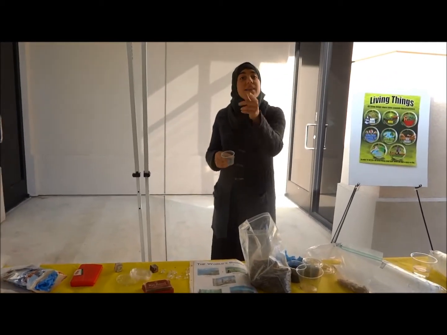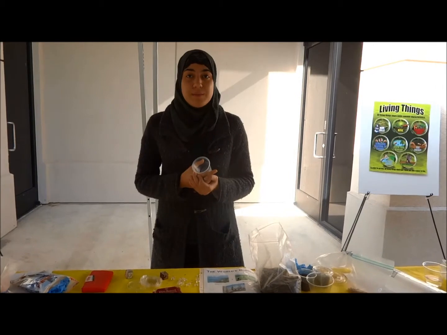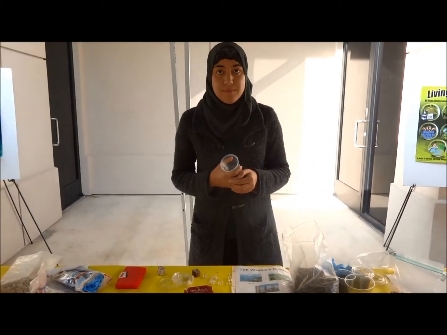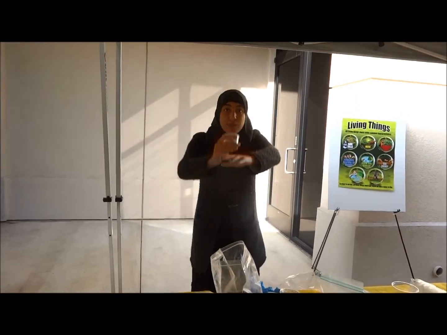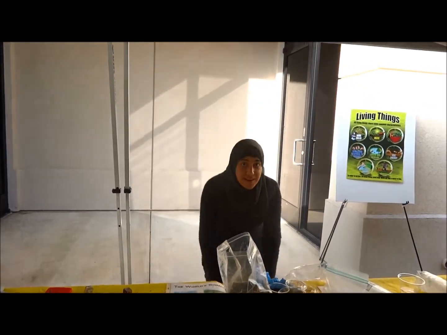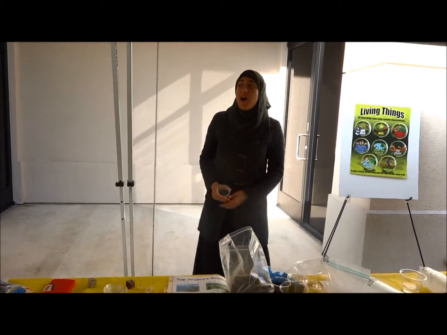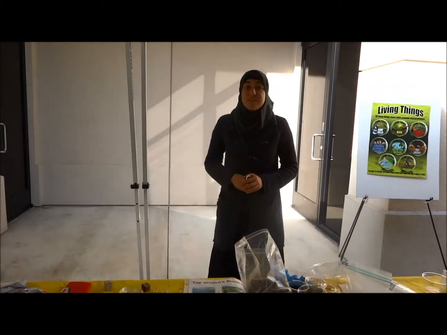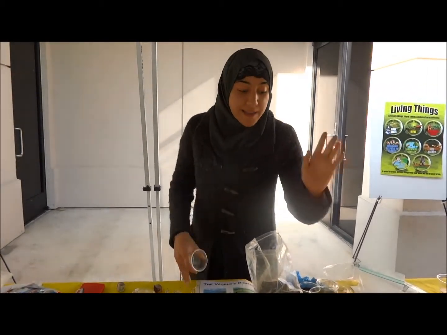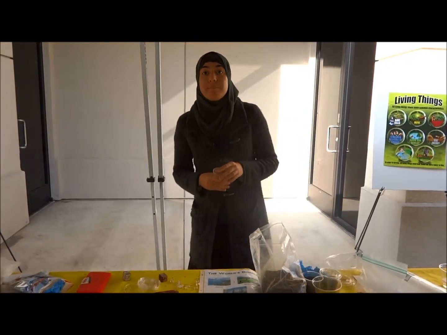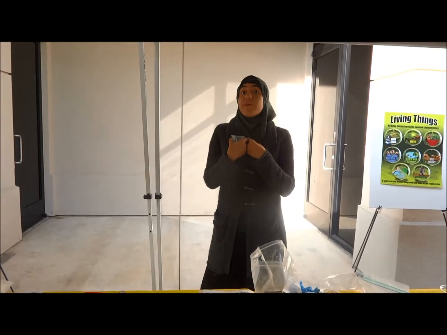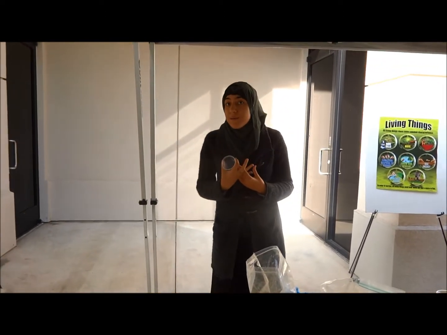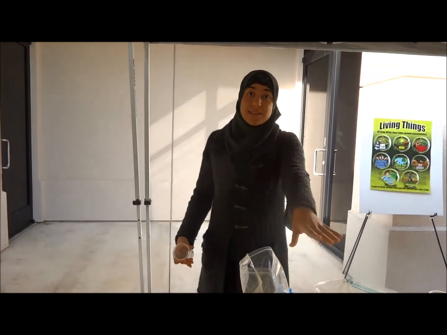Living. Why are they living? What makes them living? They're alive. What do they do that makes them living? They grow. Living things grow. Non-living things won't grow. So, is this table living or non-living? Non-living. Why? Because it can't grow. Are we living or non-living? Living. Why? Because we can grow. See, you guys are tiny, and one day you're going to be big like me, because you're going to grow.